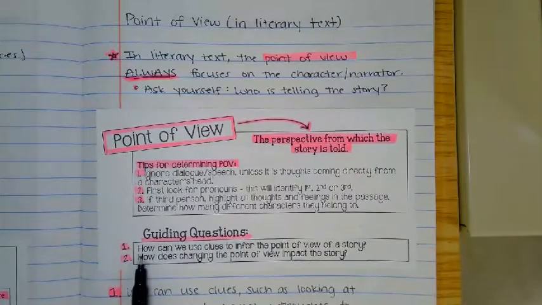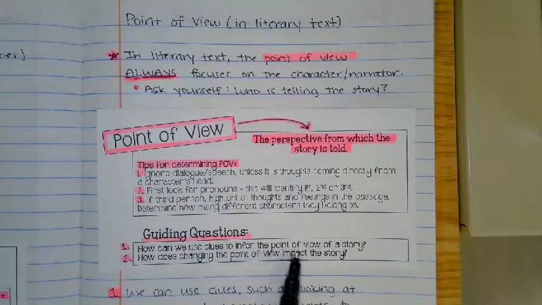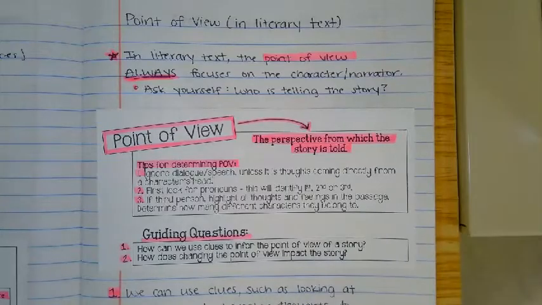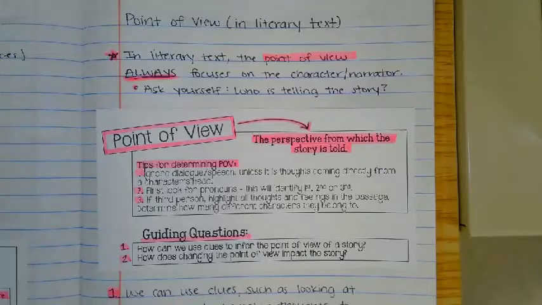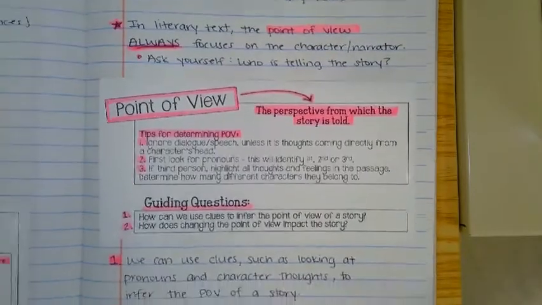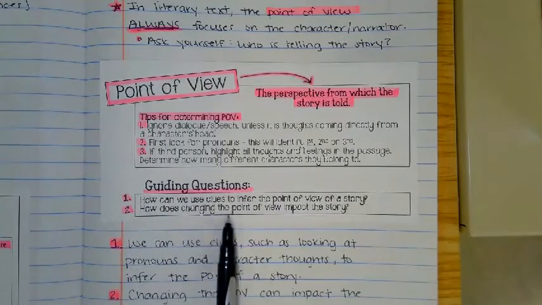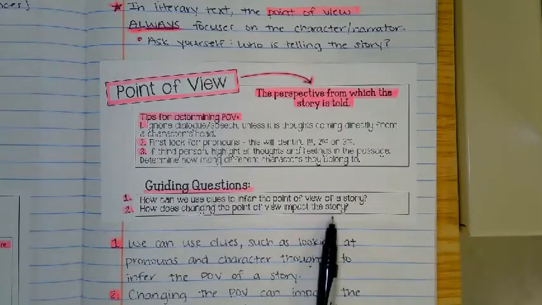So let's look at our guiding questions. The first question says, how can we use clues to infer the point of view in the story? Well, that's pretty simple. If you are looking for things such as pronouns and characters' thoughts, that will help you easily figure out the point of view of the story. So there's your answer for number one. We can look at clues such as pronouns and characters' thoughts to infer the point of view of a story.